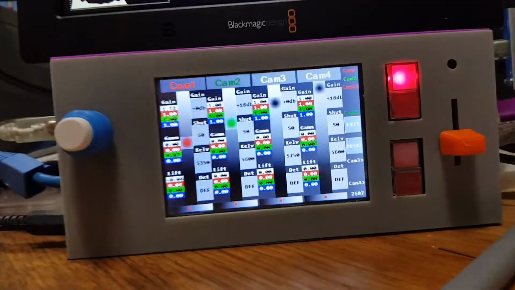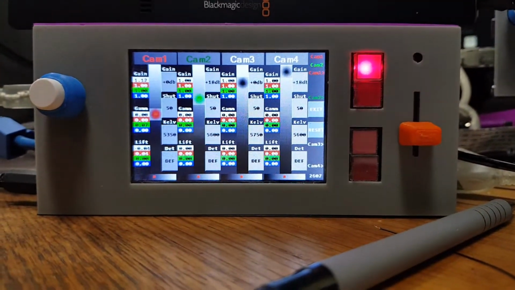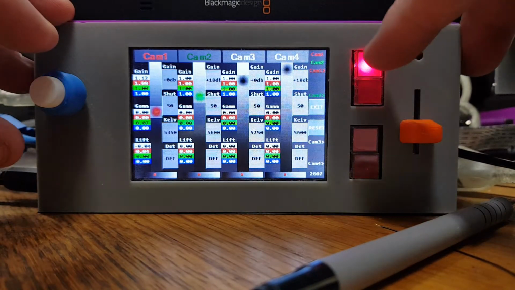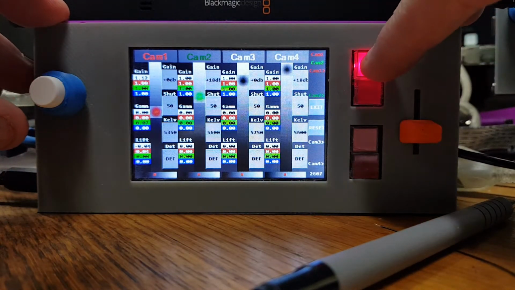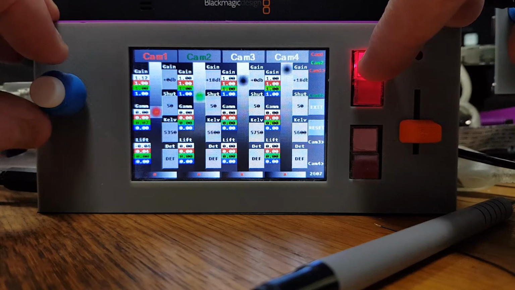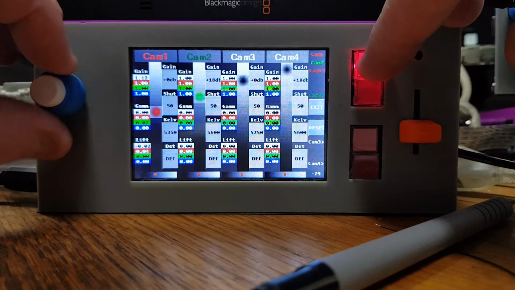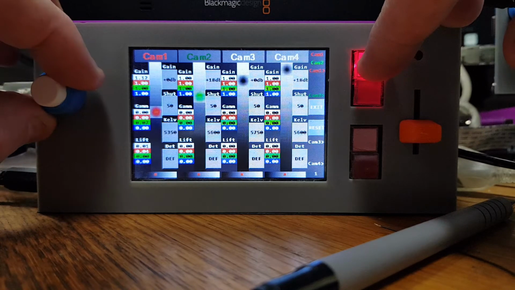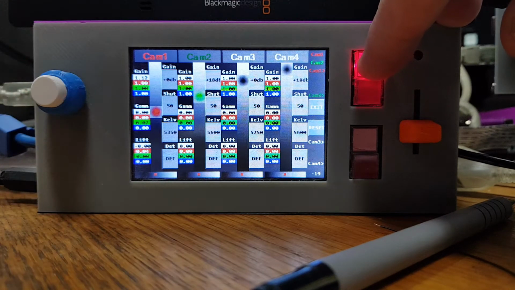Now the same applies to the pedestal. If you hold your finger on the camera that you want to control, and you rotate the rotary knob here, you'll see that it's increasing the pedestal. Let me see how I can show you that.